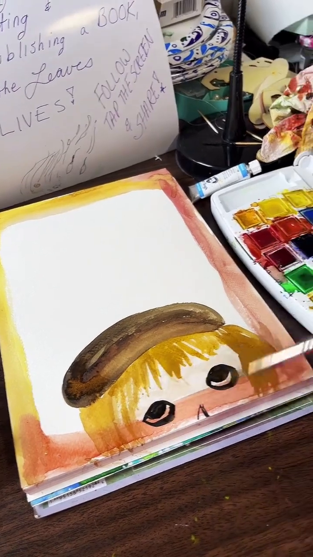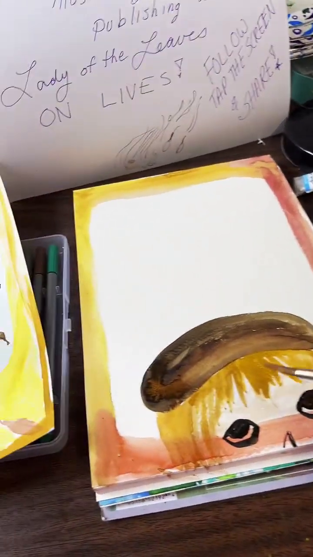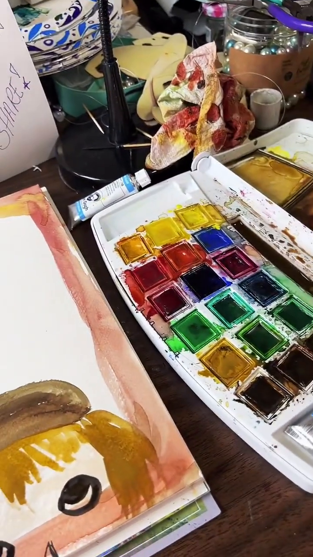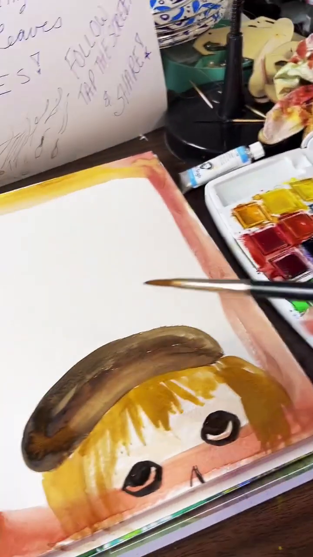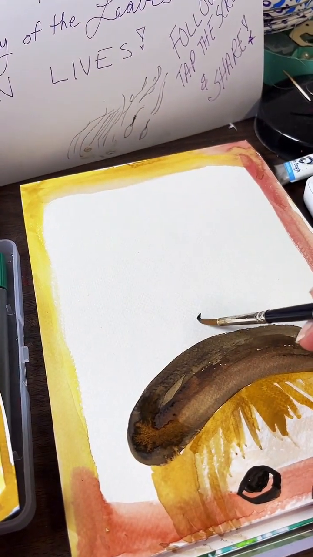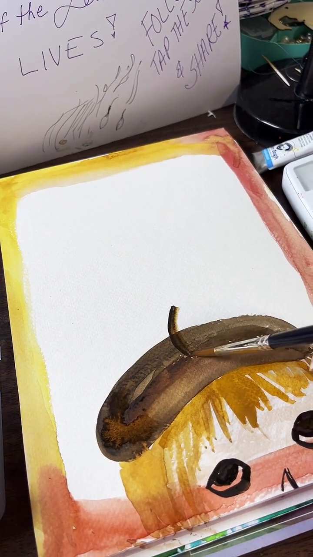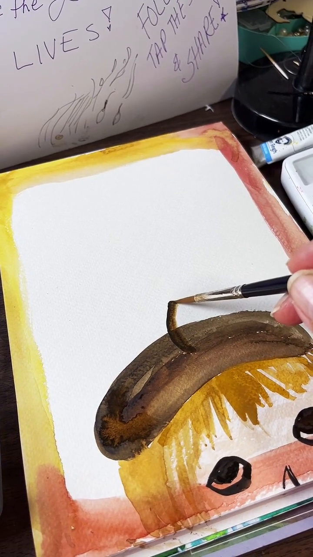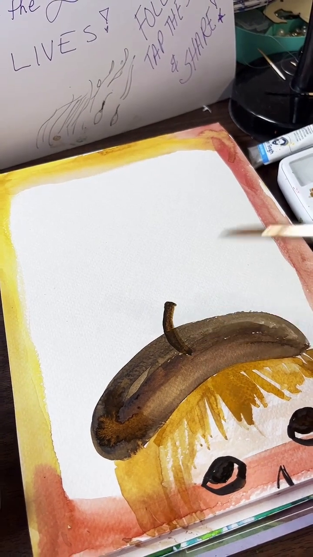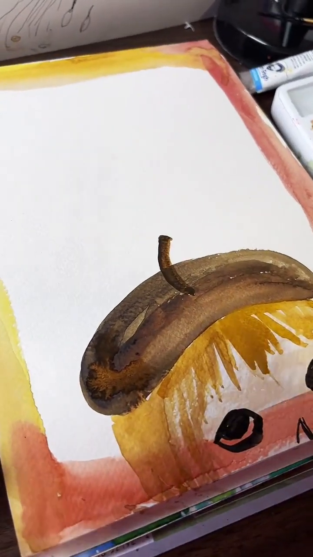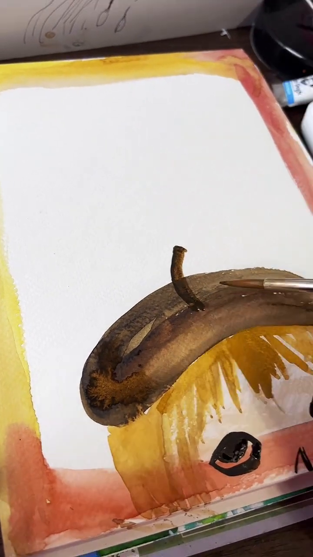This is the one that's going to show us the leaves taking their place on her beret. So first I want to get her beret down, and her beret is a little acorn cap. So, I was holding my camera with my thumb.